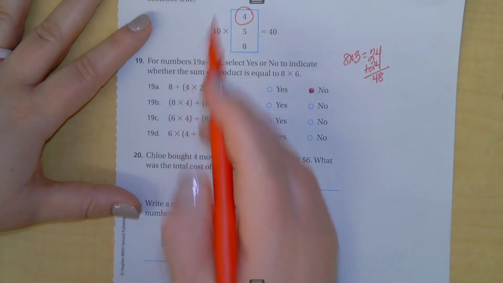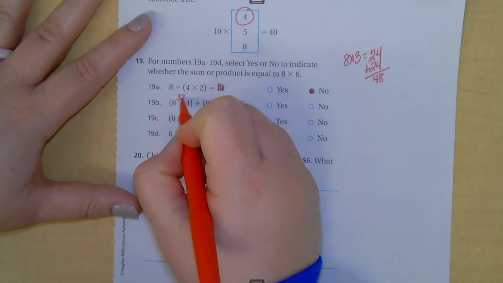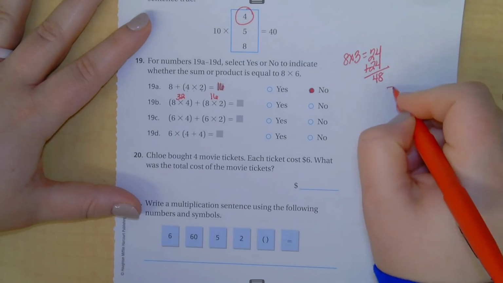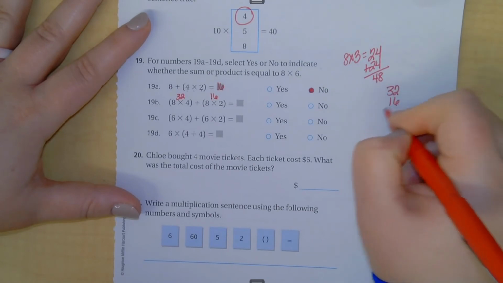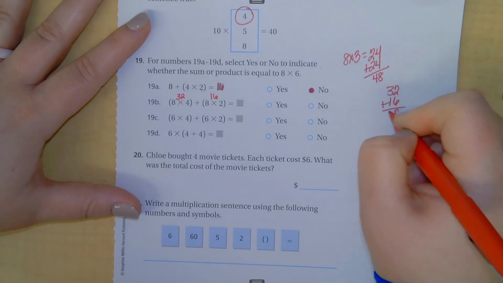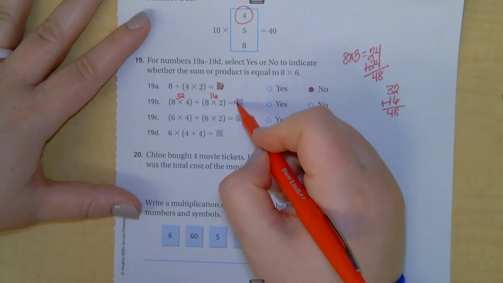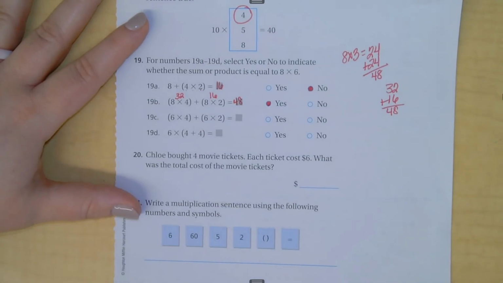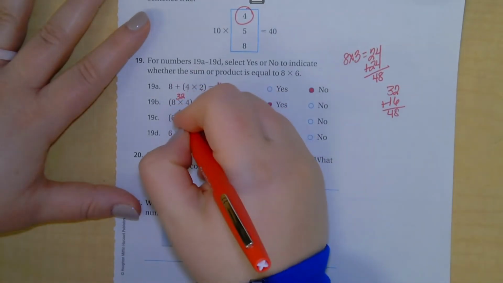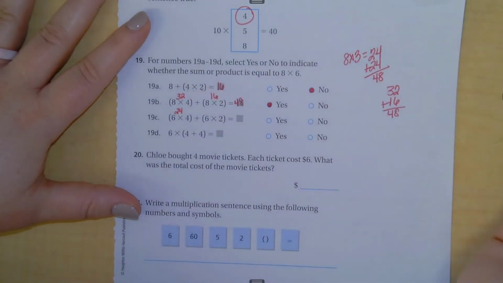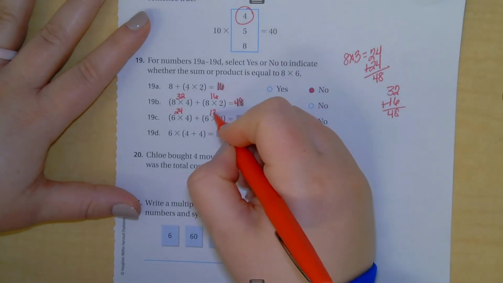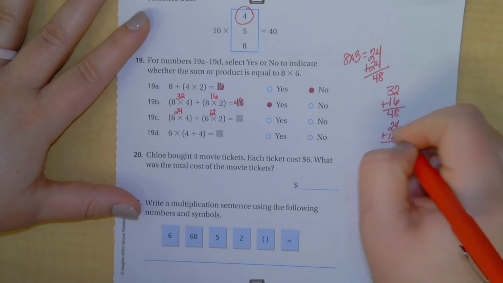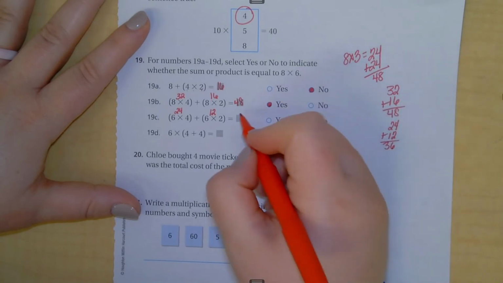8 times 4, 32, plus 8 times 2. Let's add those up. 32 plus 16, 48. Yes. Okay, 6 times 4 is 24. 6 times 2, 12. 24 plus 12, 36.